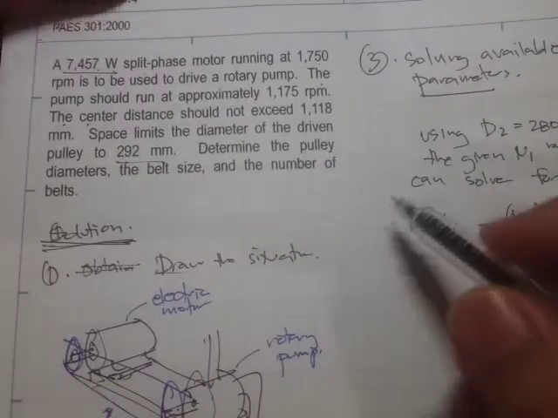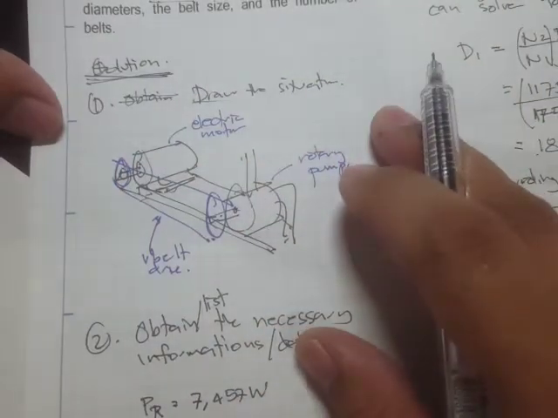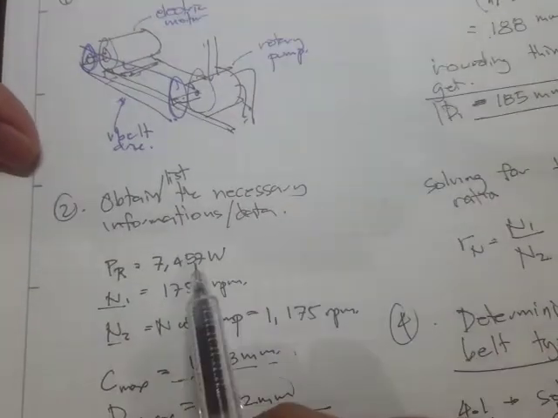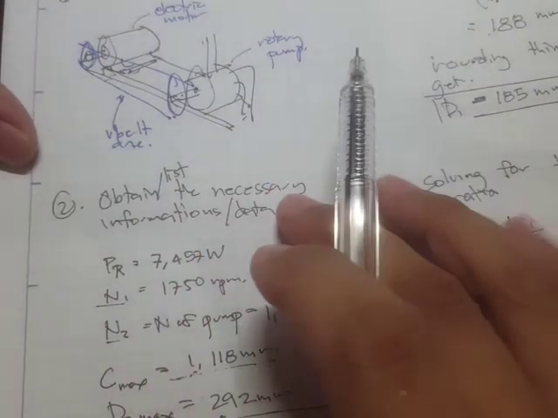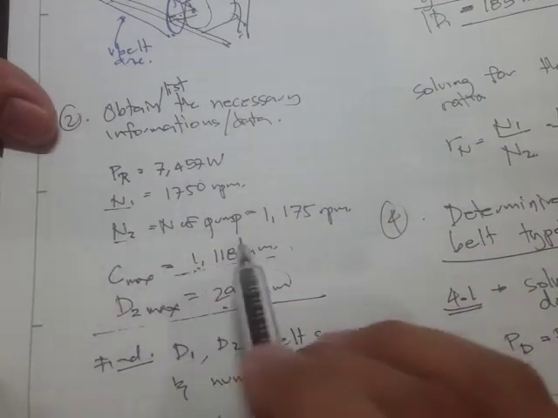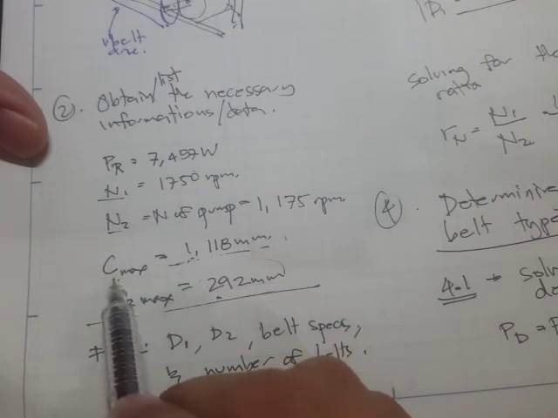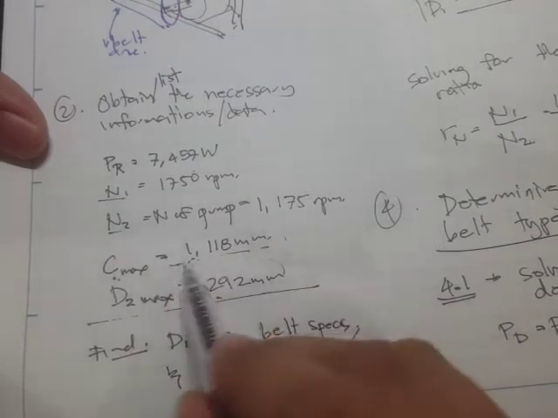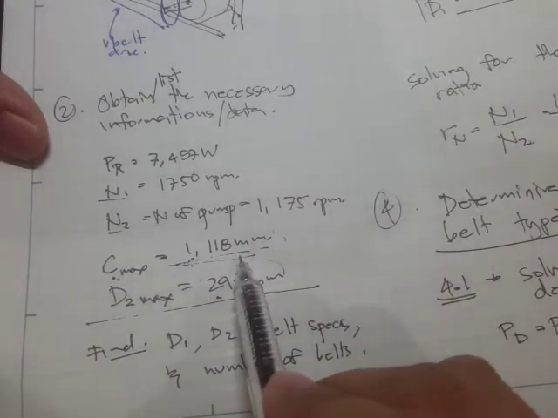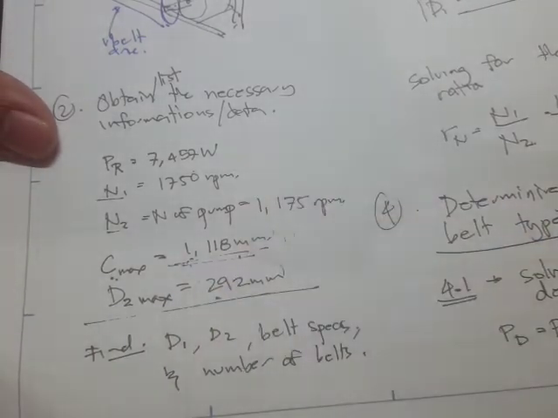Okay, so let's review now our solution for this design. Okay, here it is, and we have this given situations, and what we did is we first draw the situation so that we can visualize, and then the next step that we did is to list down the necessary information. So we have the rated power, the speed of the driver, and the speed of the driven, as well as the given one is maximum center distance. Okay, so if it's maximum, then that means that all other values below this maximum value would do the job.